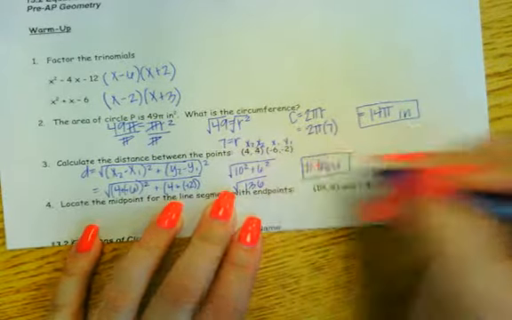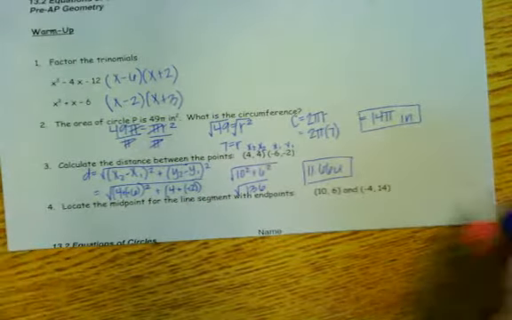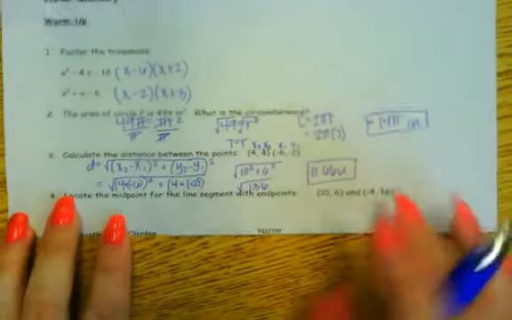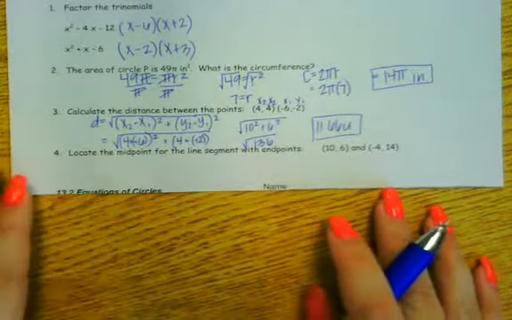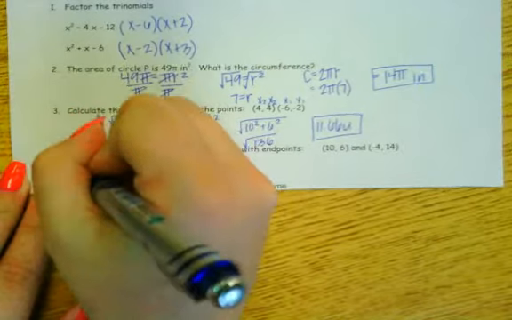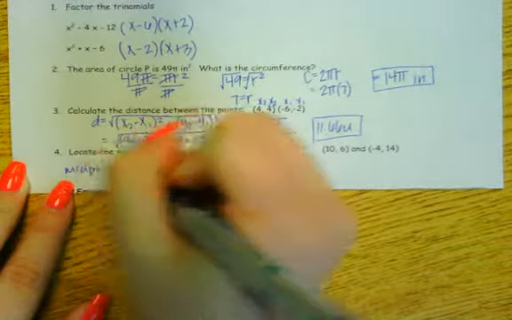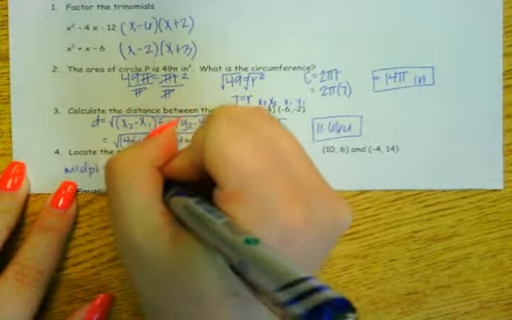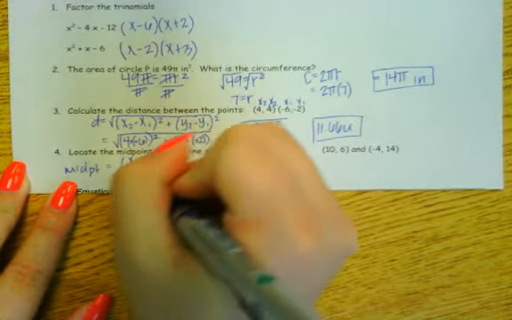Okay, last one. Locate the midpoint for the line segment with the endpoints 10, 6, and negative 4, 14. How do you find midpoint? x1 plus x2, I got it. Wait, is this subtract then? How did you get 4 plus 6?